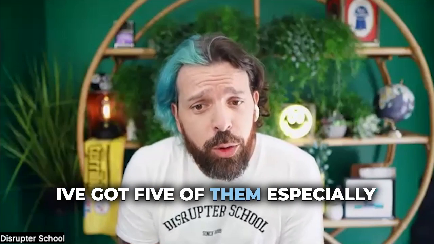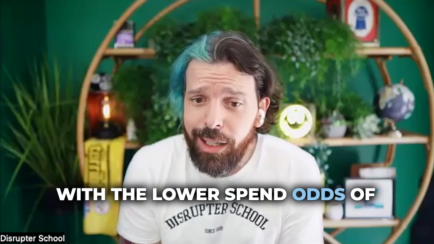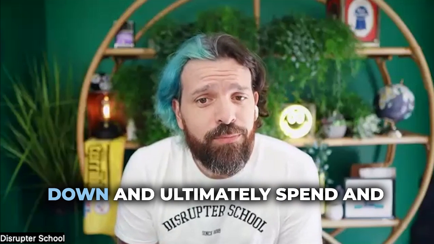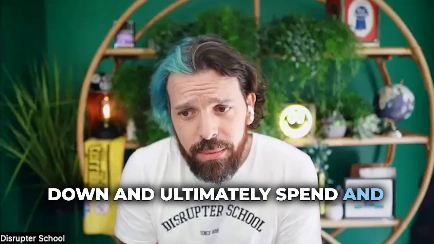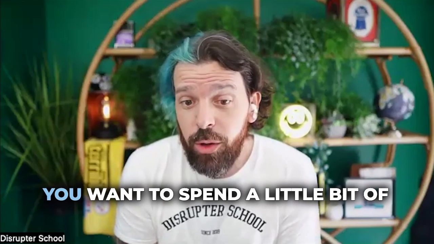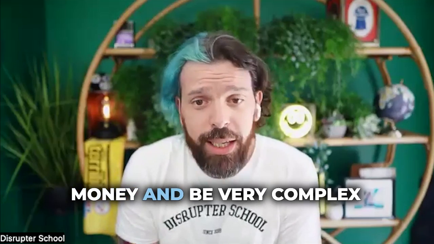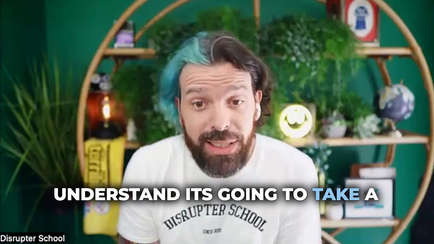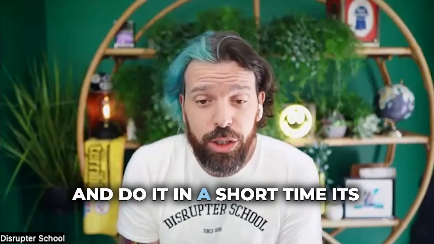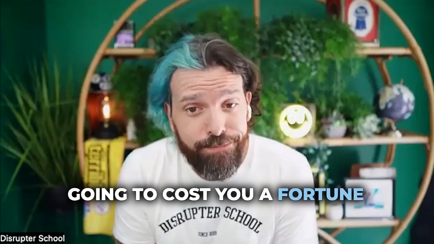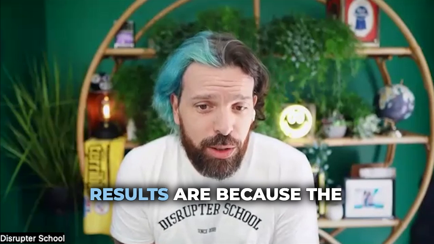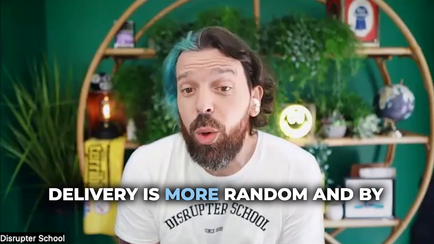Now, if I've got 5 of them, especially with the lower spend, odds of me being able to understand what's good and bad go way down. And ultimately, spend and complexity and time are the 3 variables that you have. If you want to spend a little bit of money and be very complex, understand that's going to take a tremendous amount of time. If you want to be very complex and do it in a short time, it's going to cost you a fortune. Also, the more elements you have, the less actionable the results are because the delivery is more random.